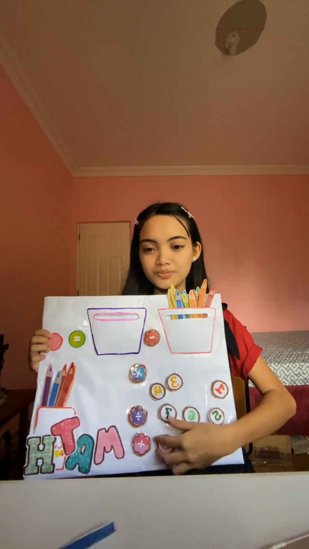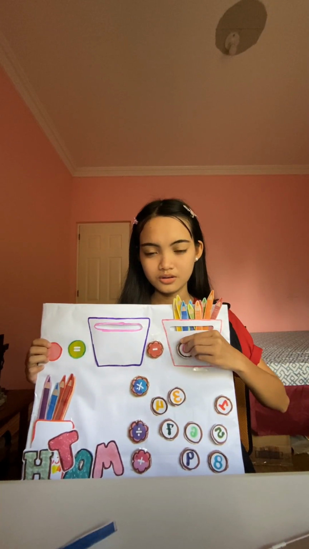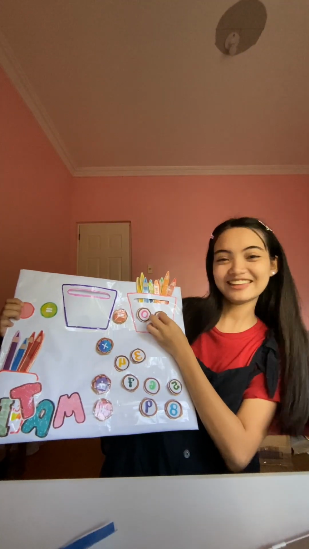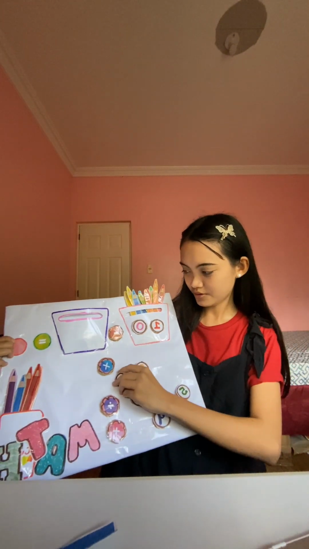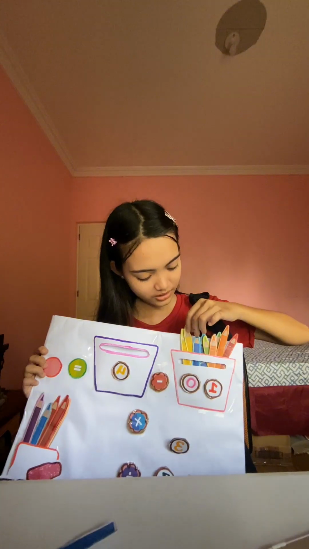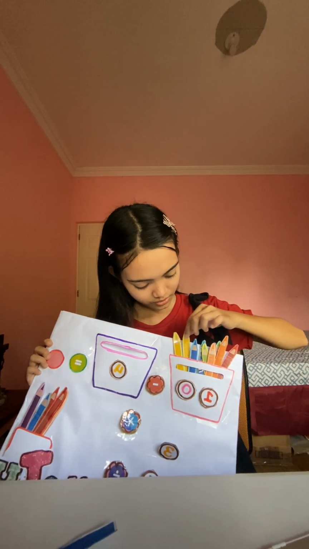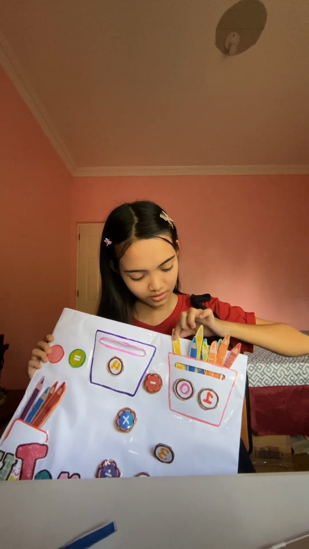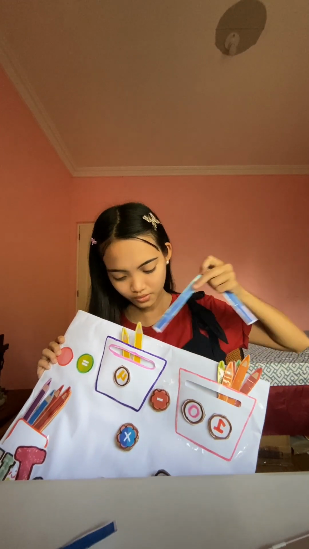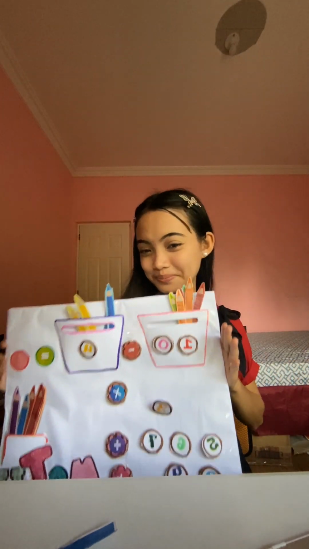Let's try to put 10 here. Okay, 10. Yeah, and then 4 are broken. So 4. So the question will be 10 minus 4. Now let's try to solve them. Let's get 4 from here. 1, 2, 3, 4. So the answer will be, let's try to count them again.